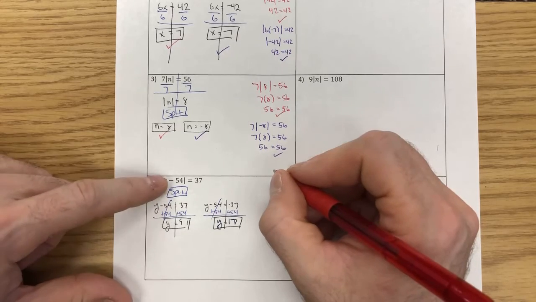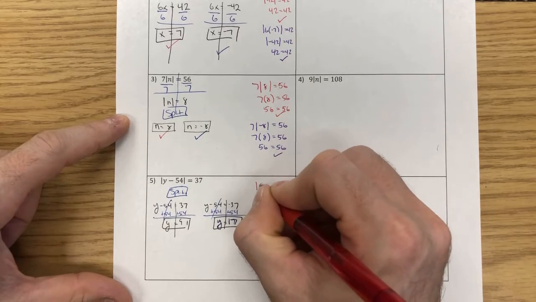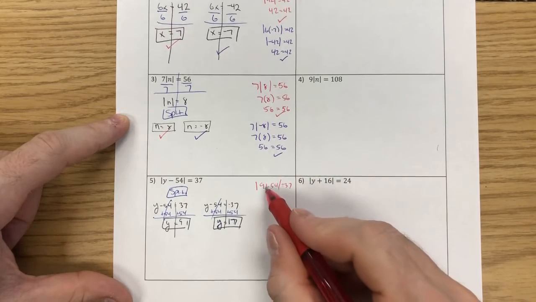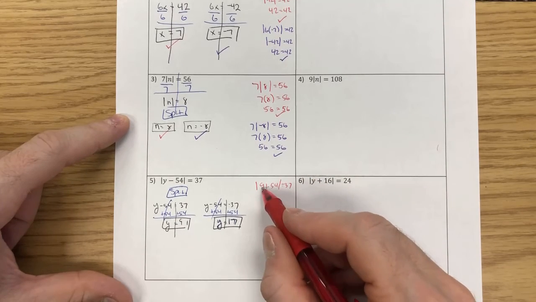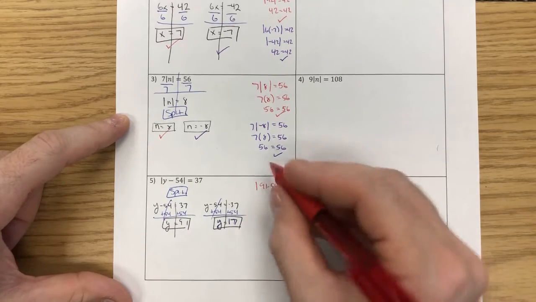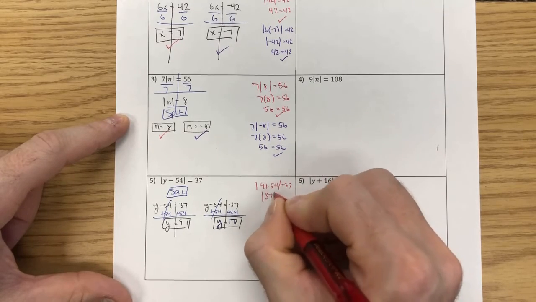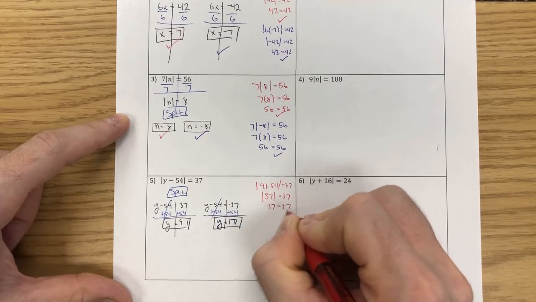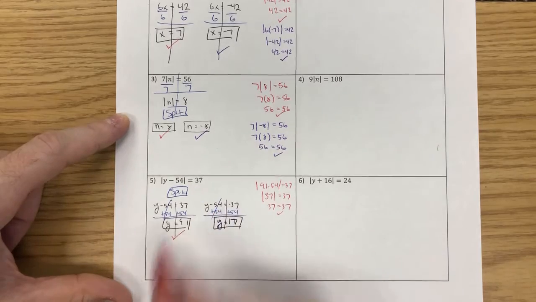If I plug 91 into this equation, 91 minus 54 is 37. See, 91 minus 50 is going to be 41. 41 minus 4 is going to net me 37. The absolute value of 37 is 37, which checks out. So now that's one answer.